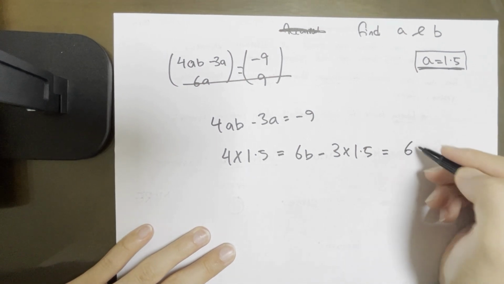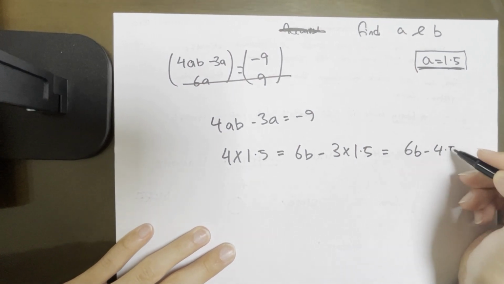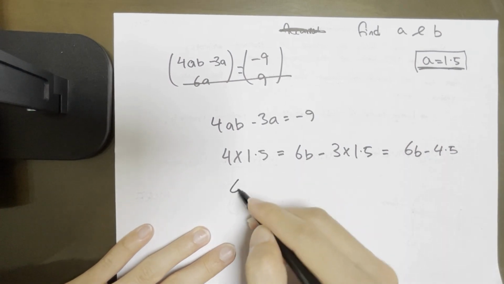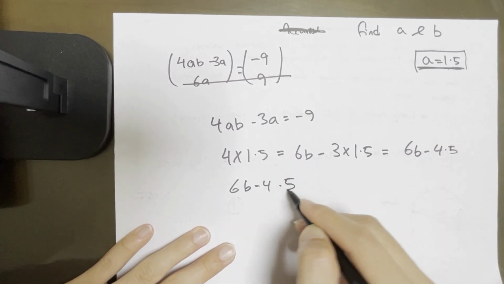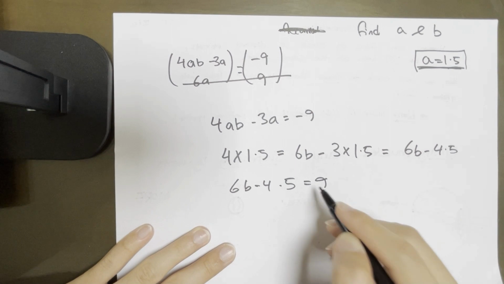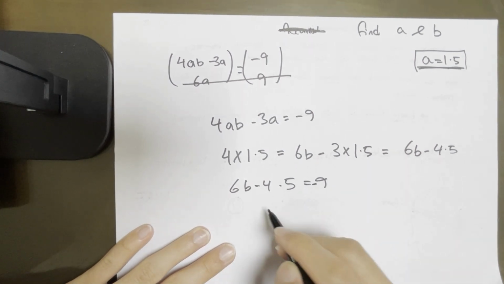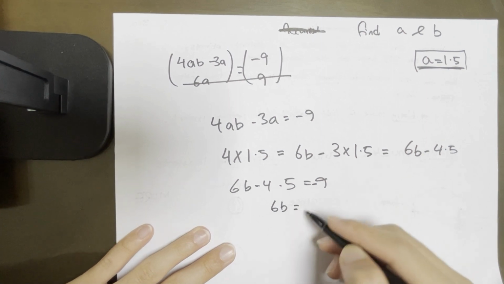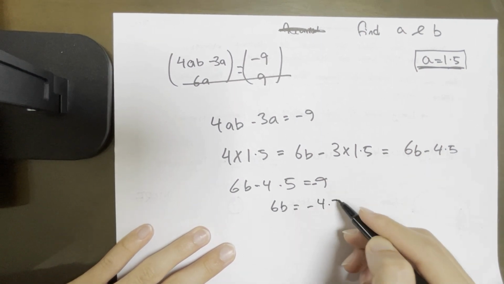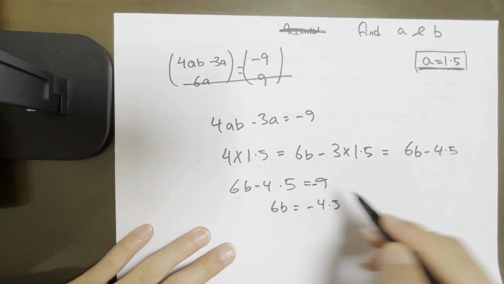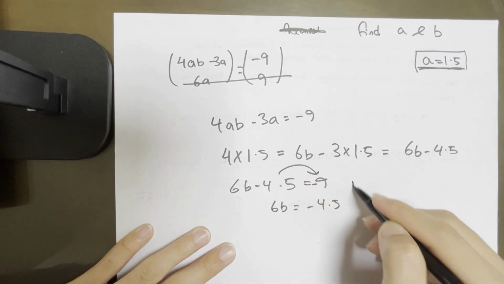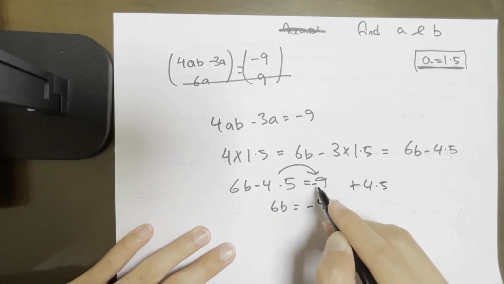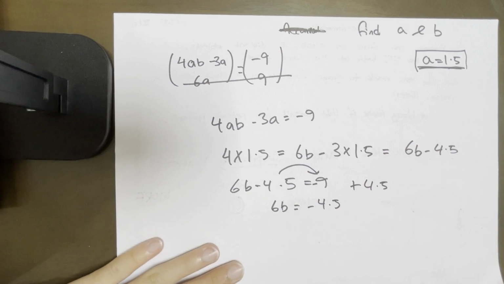So that gives us 6b minus 4.5, and 6b minus 4.5 equals minus 9. And if we move the 4.5 over, it becomes plus 4.5, so 6b equals minus 4.5, because half of 9 is 4.5.